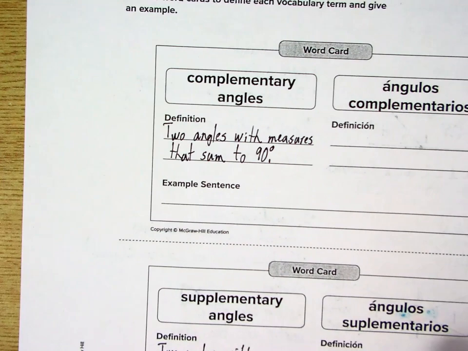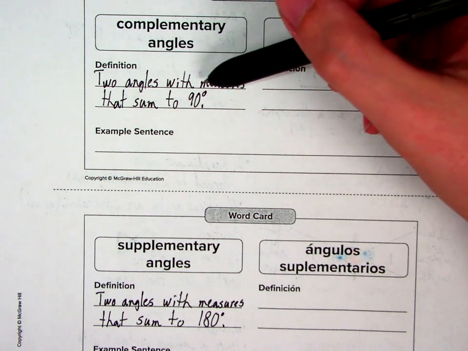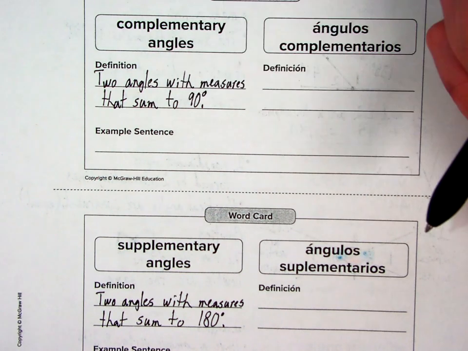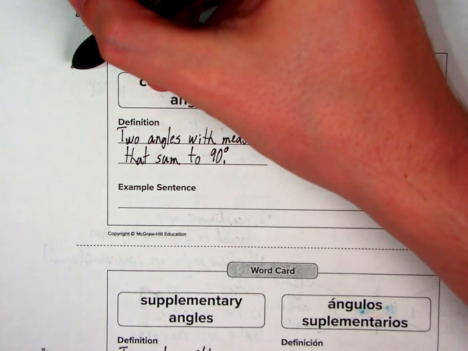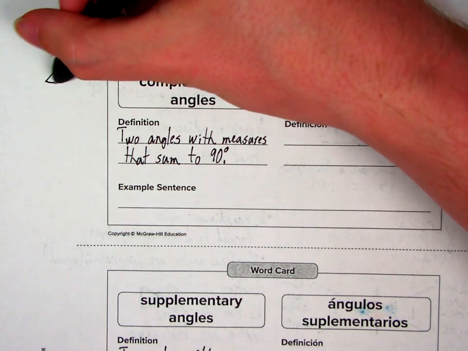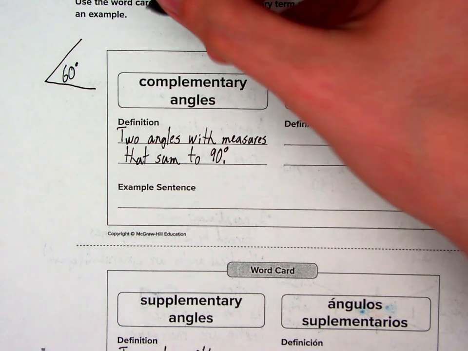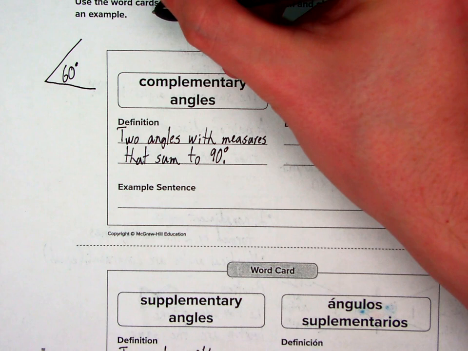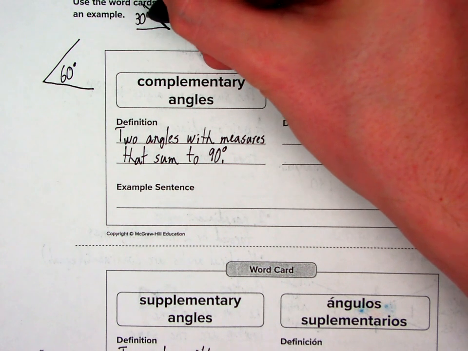Last two things, we had complementary and supplementary angles. Complementary angles were two angles with measures that sum up to 90 degrees. We could have two pictures, and you did do two pictures this week. Say we got one here, we might say that is 60 degrees. We might have another angle over here, a little bit smaller. Say it's 30 degrees.